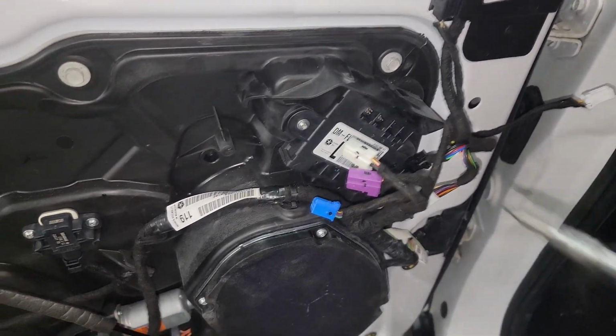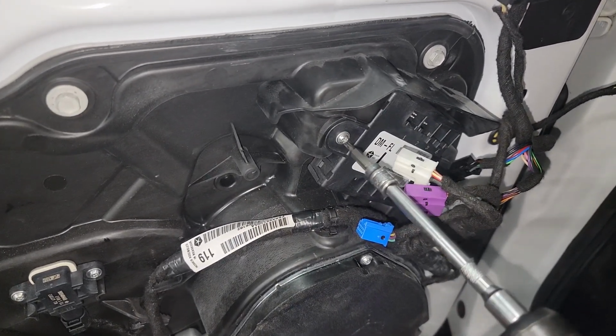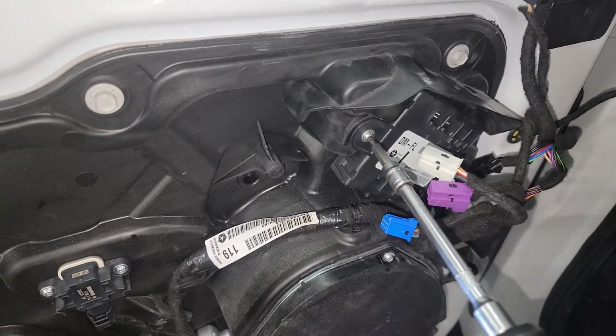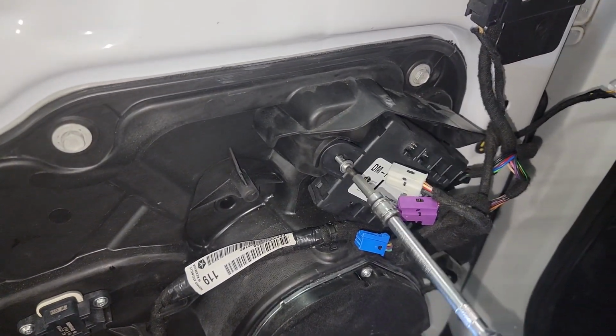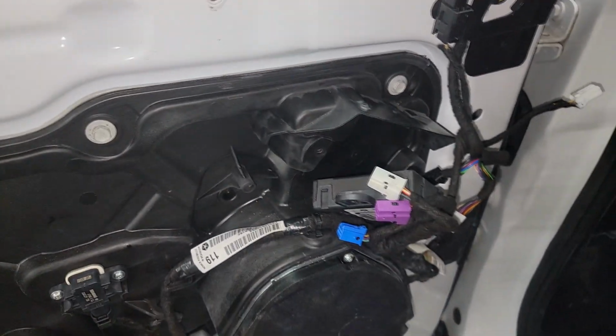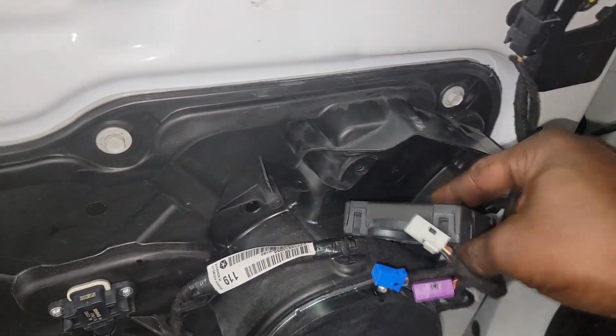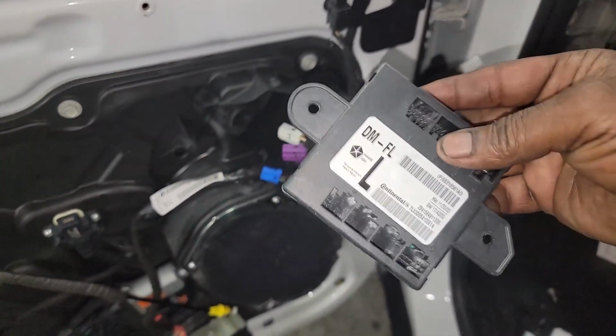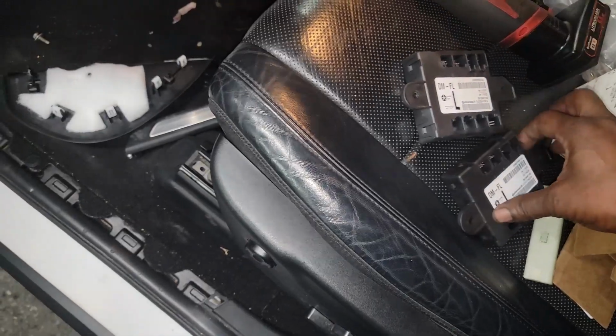Now, that turned out to be a T20, guys. So we're going to get this off completely. Yeah, this is trash. This is shorting out my complete IHS bus network. You cannot look at these and tell if they're bad or not. That's for sure. Well, anyway, guys, we got a new one here.